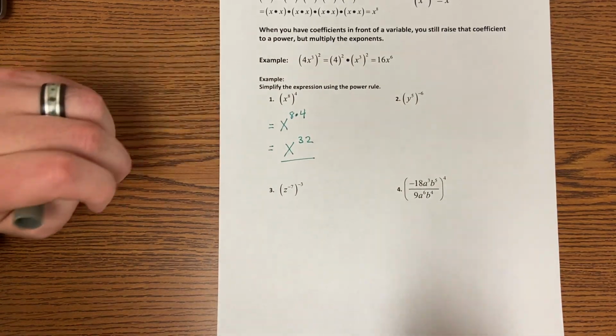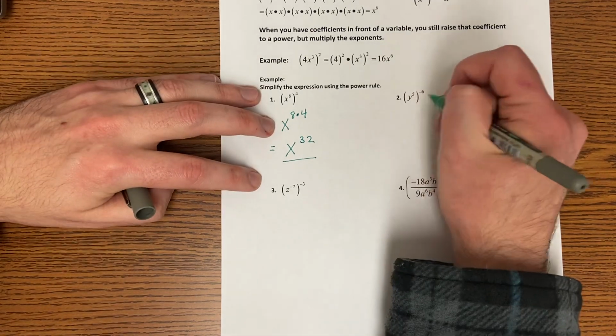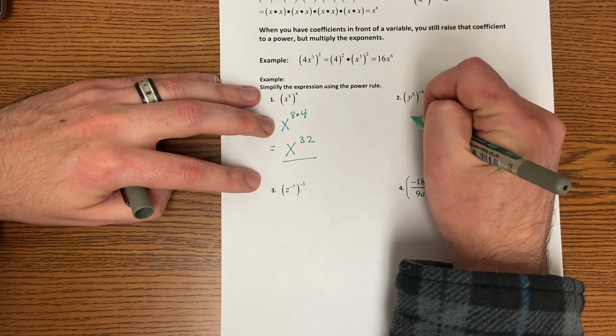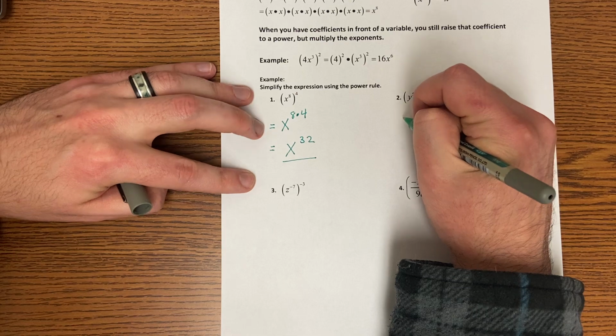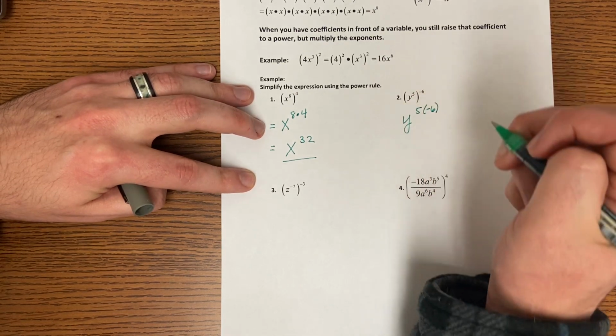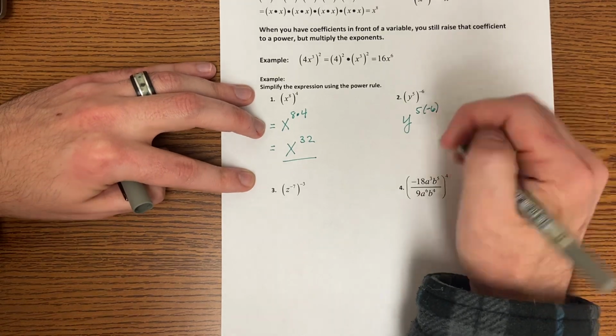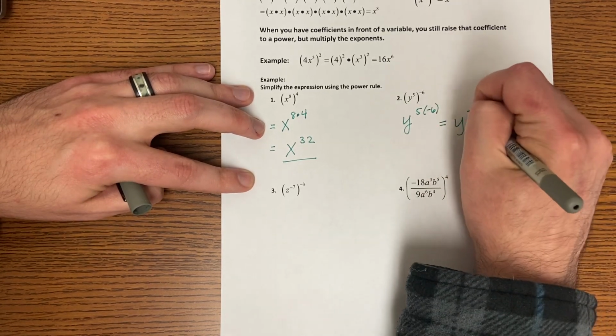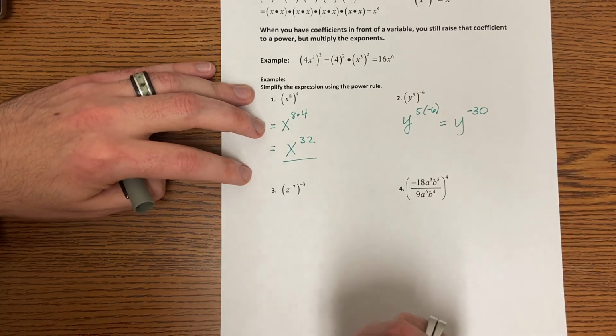If they only want you to write it into positive exponents, we'll see. I won't care so much. Y to the 5th to the negative 6. It doesn't matter if one of your powers is negative. You'll still take the two powers and you'll multiply them together. 5 times negative 6 is negative 30. So this is really y to the negative 30th.